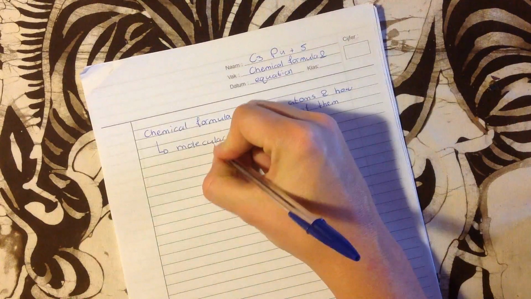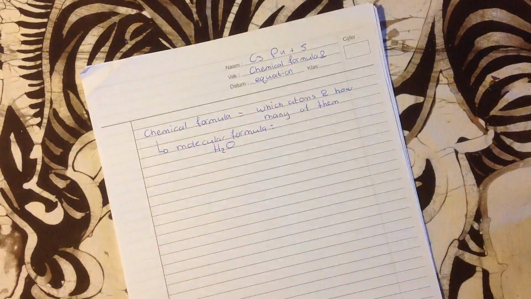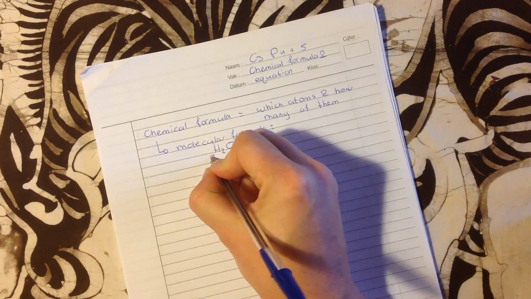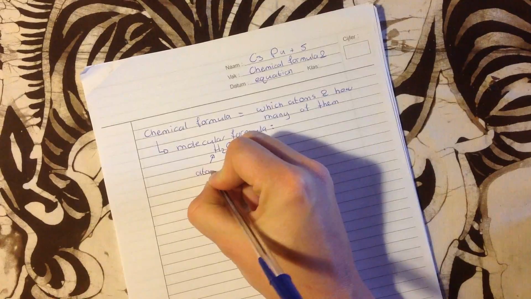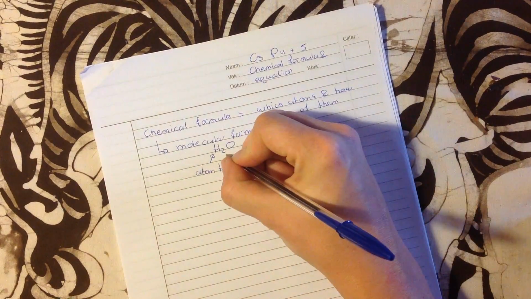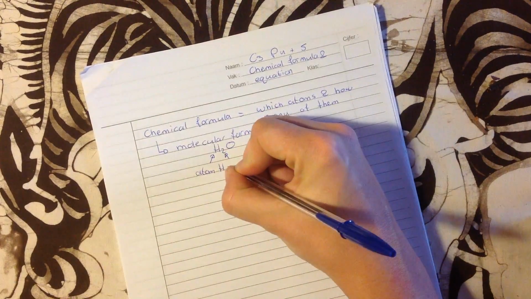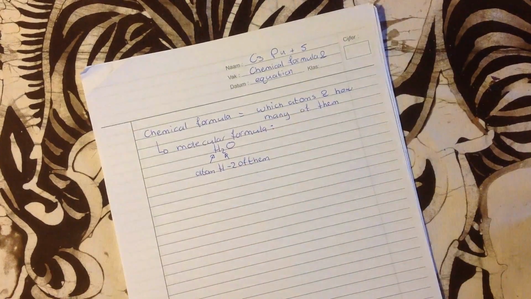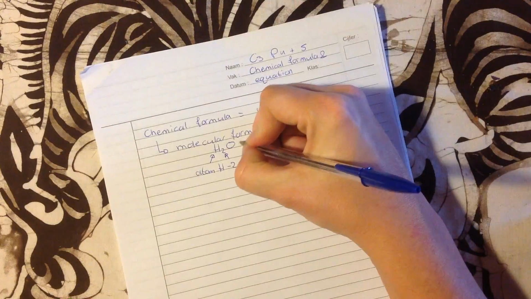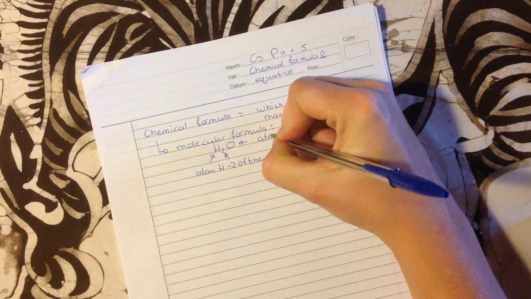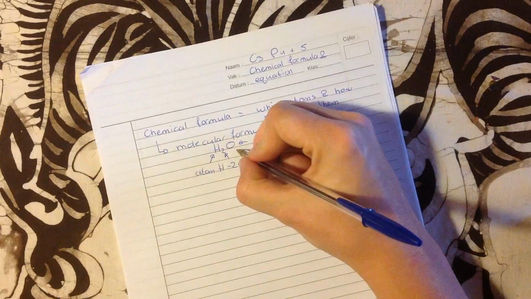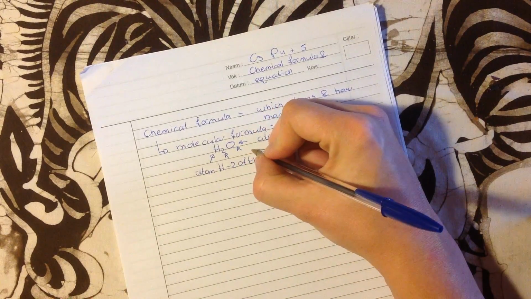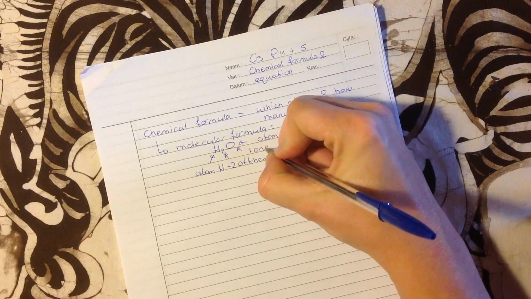For example, H2O. It says it has the atom H, and this number says I have two of them. This says I have atom O, and since there's no number here, that means that I have one of them.